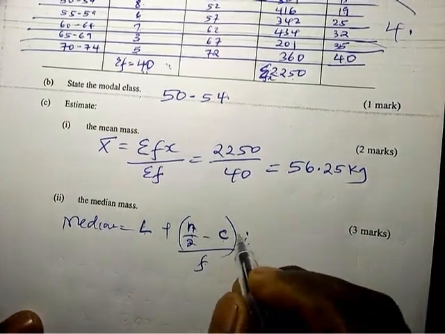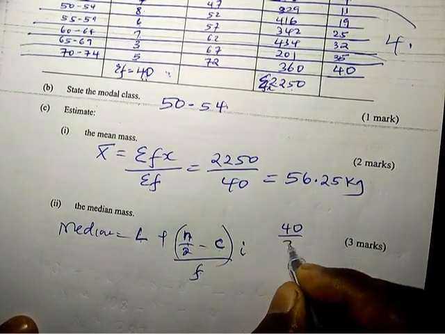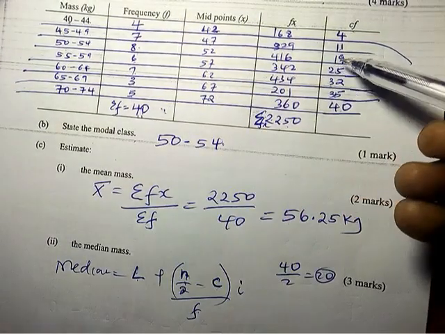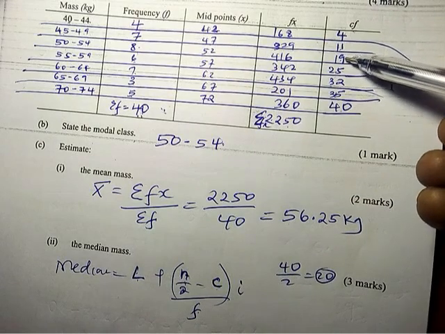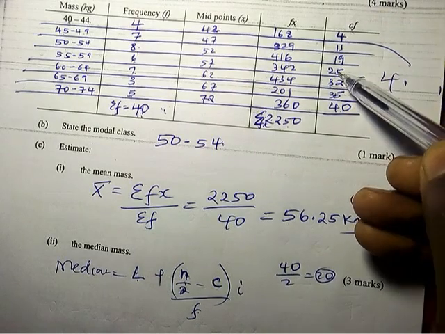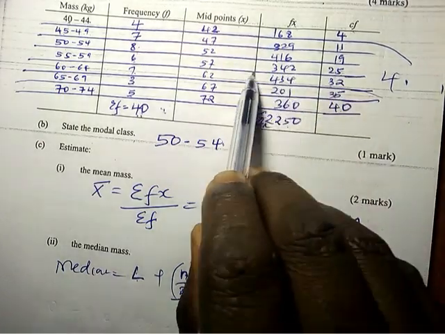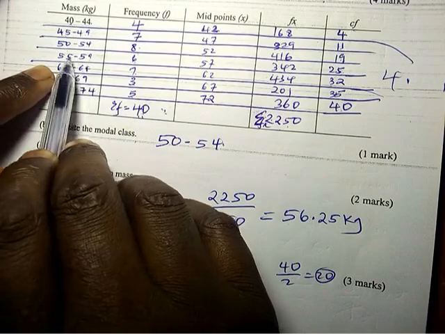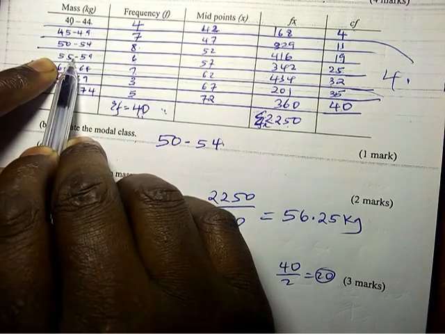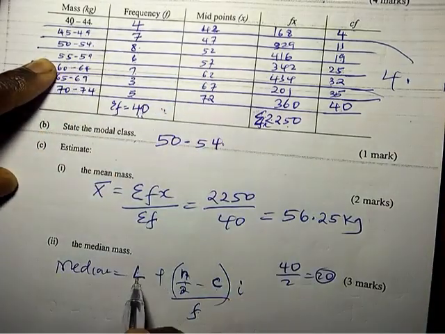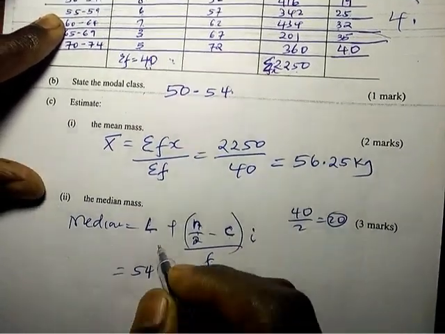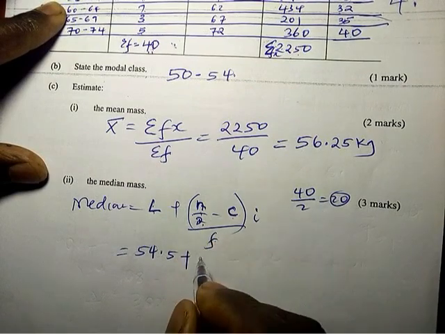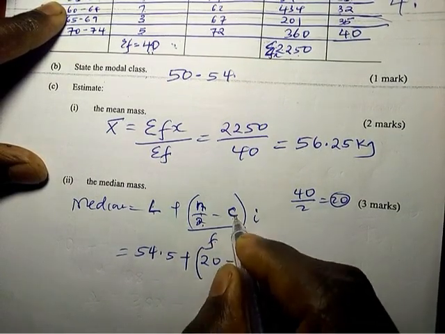So we had 40 divided by 2, which is 20. So we come here, looking at where our median lies, between 25, here where the cumulative frequency is 25. So our class is 55 to 59. So the lower limit of 55 is 54.5. So L is 54.5 plus n, which is 40, 40 divided by 2 is 20, minus the cumulative frequency above.